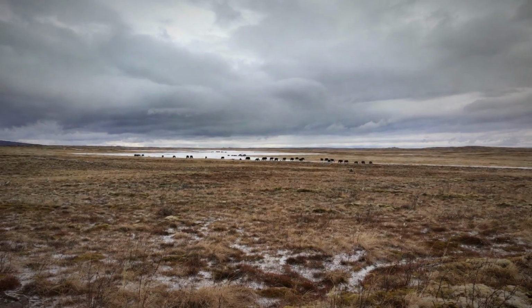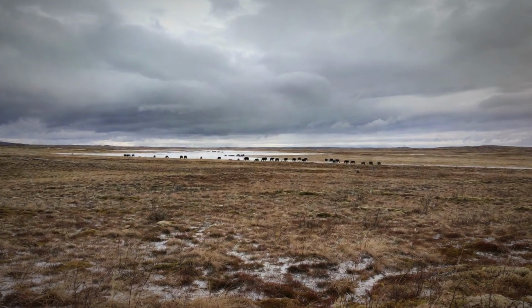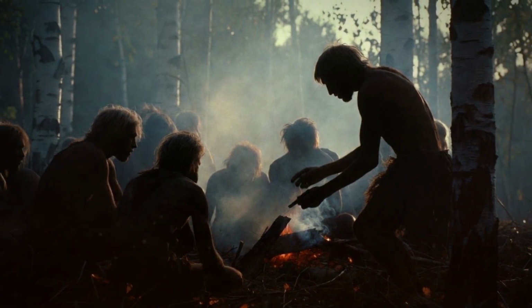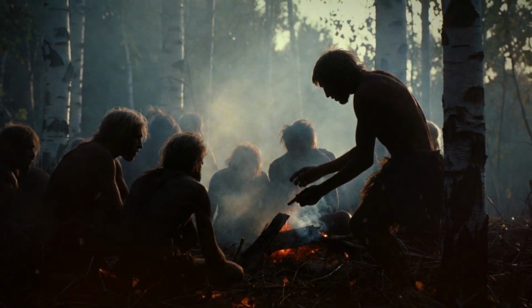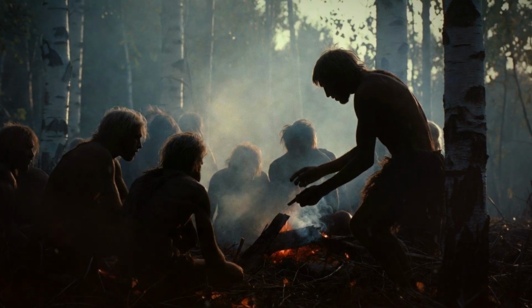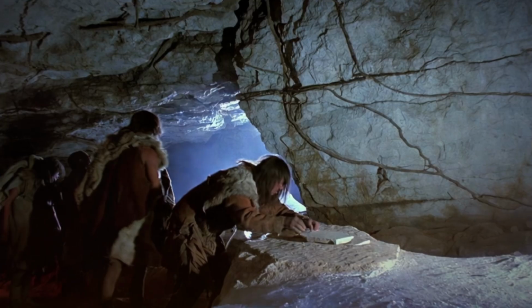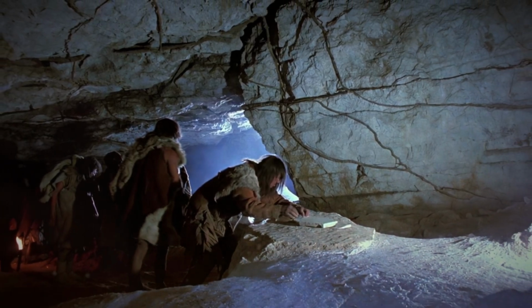Whether these differences reflect social status, age, gender, personal achievements, or other factors remains debated. The presence of elaborate grave goods with children at sites such as Sungir suggests that status could be ascribed rather than achieved, though alternative interpretations are possible.